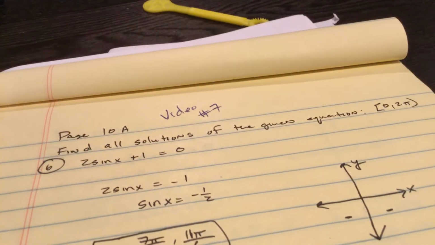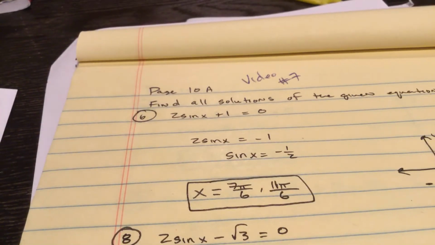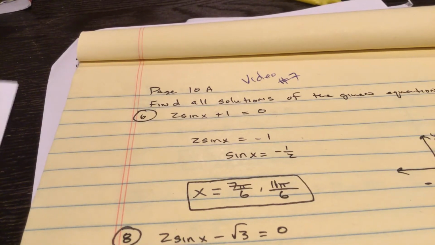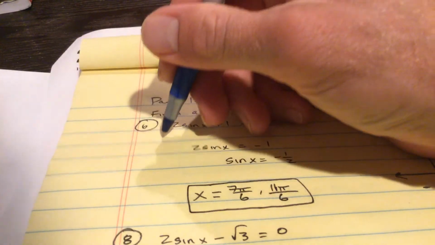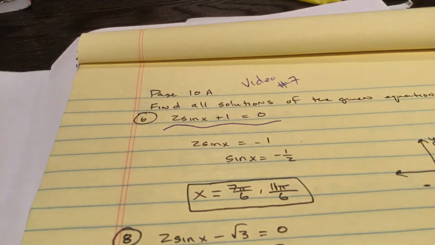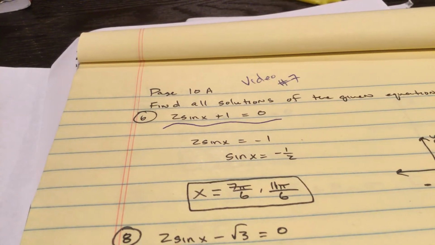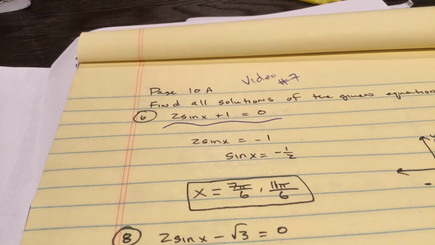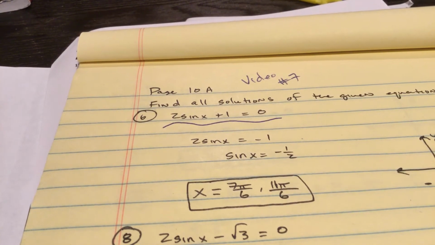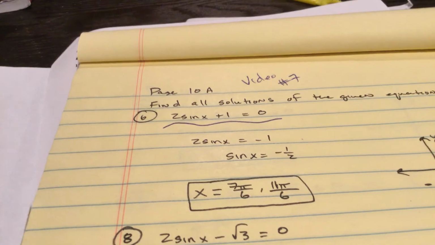Okay, find all solutions of the given equation in 0 to 2 pi. So 2 sine x plus 1 is 0. Might have done one of these in the prereq videos. Move 1 over. 2 sine x is -1. Get sine x all by itself. Divide by 2. So where on the unit circle is sine of your angle, whether it's theta or x, equal to -1/2? Where do you have a sine ratio of -1/2?